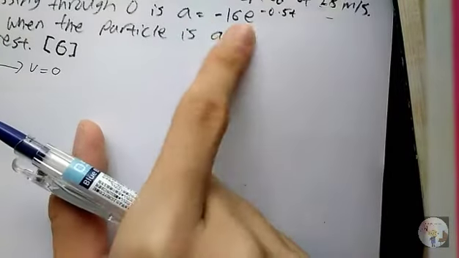Now, we want to find the value of t when the particle is at instantaneous rest. Whenever you have instantaneous rest, always remember v equals 0 because the particle is not moving. When it's at rest, the velocity is 0, the speed is 0, the particle is at a stationary position. So now we have the acceleration, which is this, and we want to find v equals 0. The only way to do that is to find an equation for v.